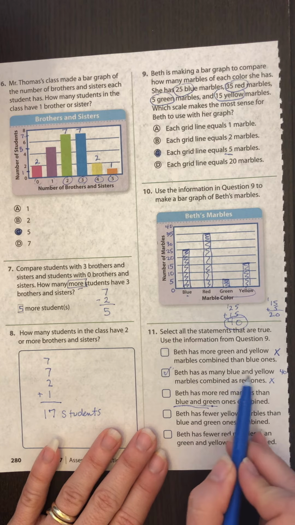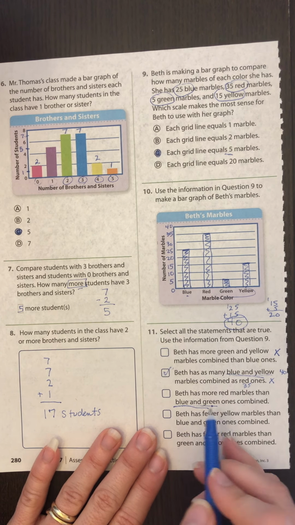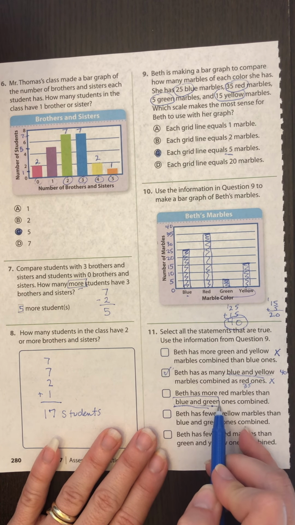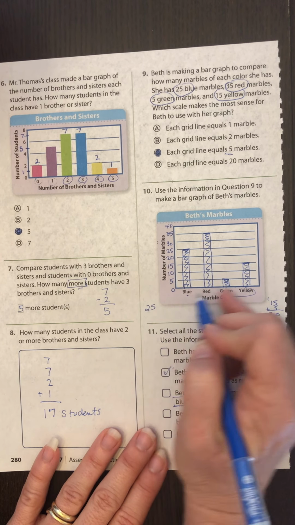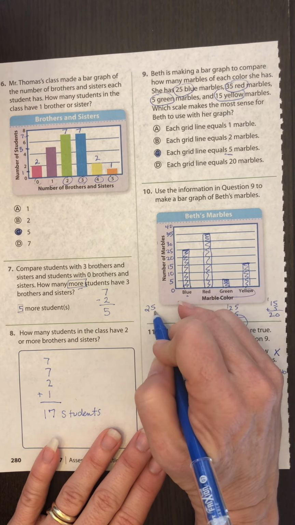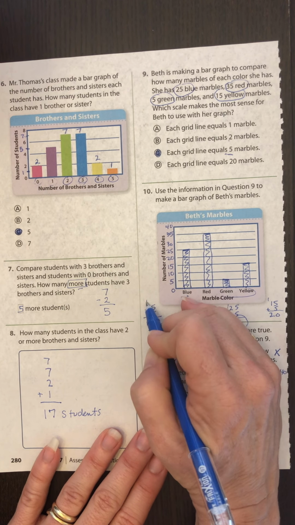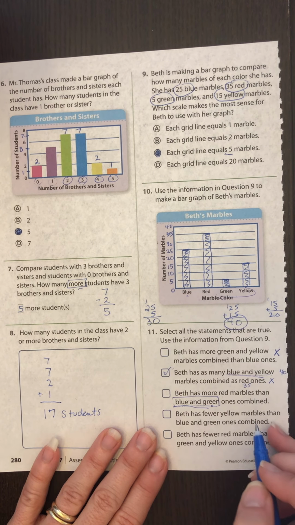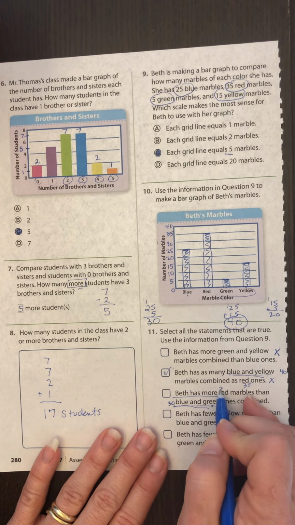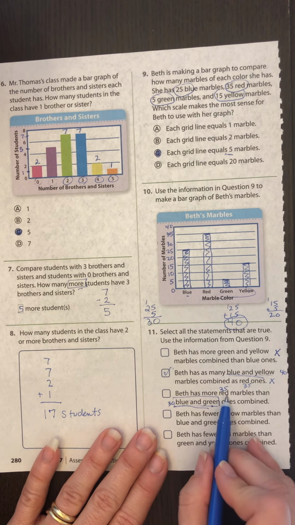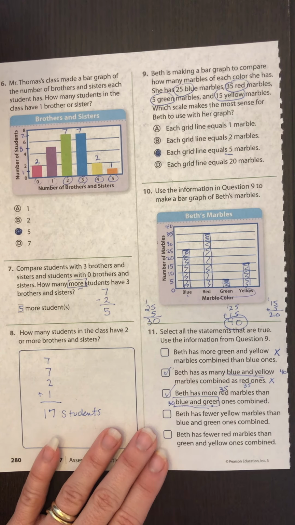We combine blue and yellow. See, I'm getting ahead of myself. So take your time. Blue and green, 25, plus green, 5. That would make 30. So she has 30 blue and green. She has 35 red, so she has more red, yes she does, than blue and green.